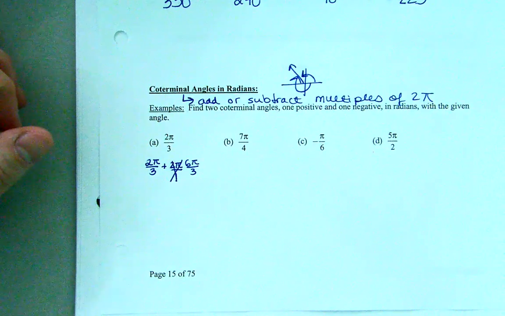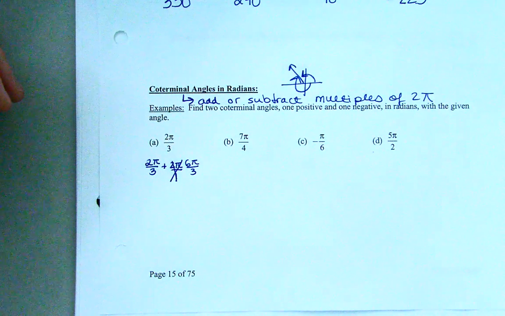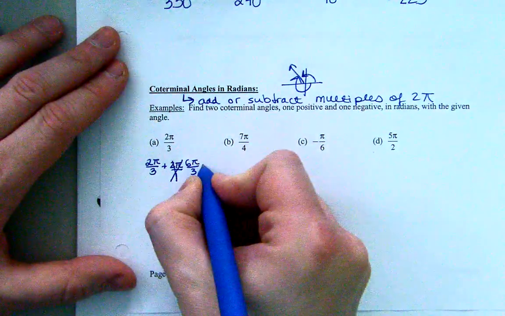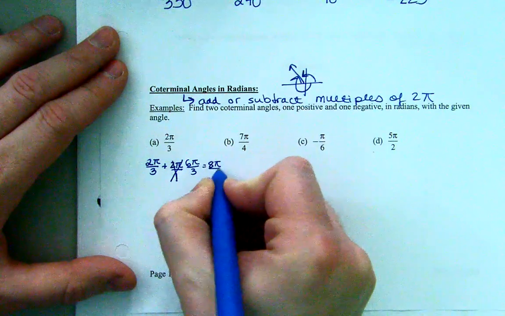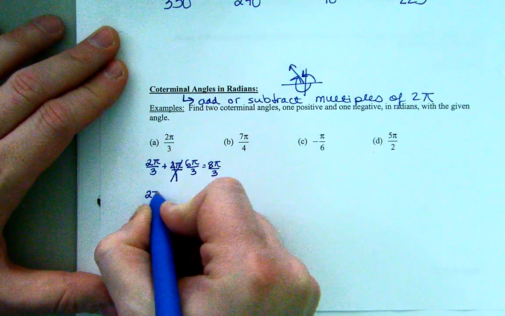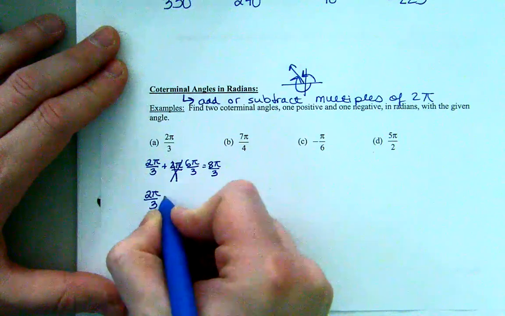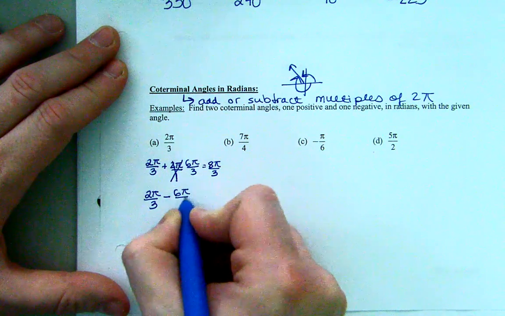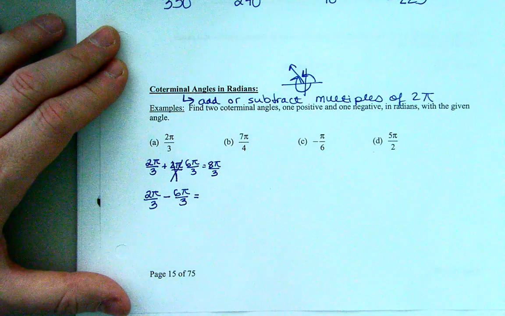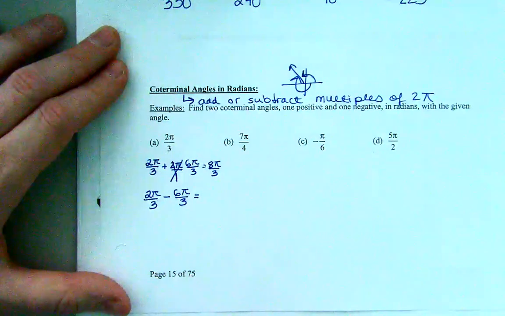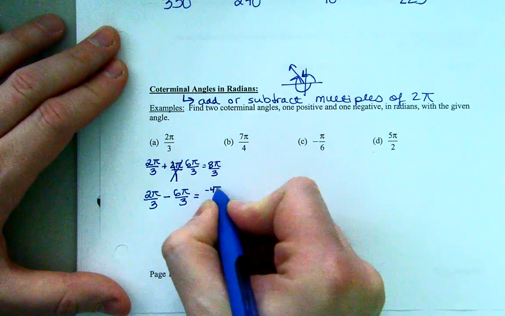I can do the rest without a calculator. 2 pi over 3 plus 6 pi over 3? 8 pi over 3. That's my positive coterminal angle. I also need a negative coterminal angle, so I'm going to do 2 pi over 3 minus 6 pi over 3. And that's going to give me negative 4 pi over 3.